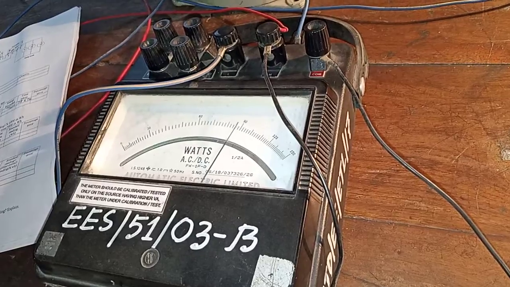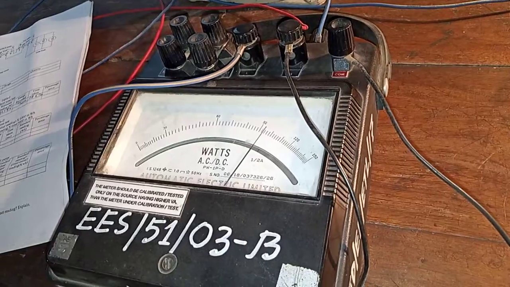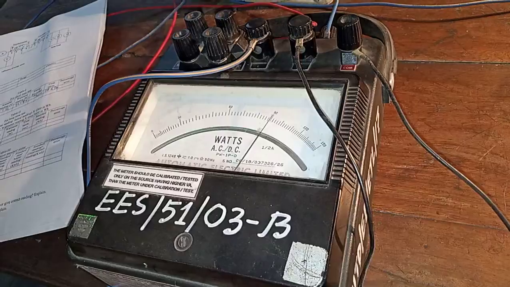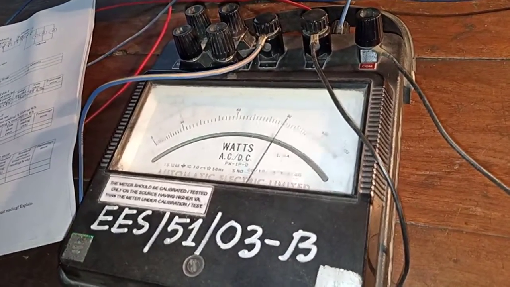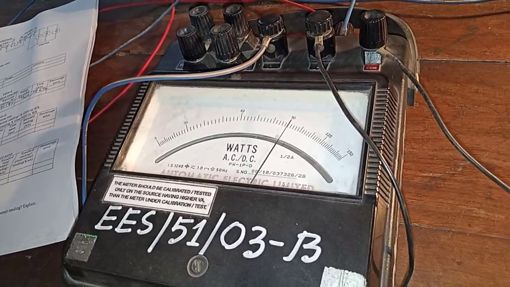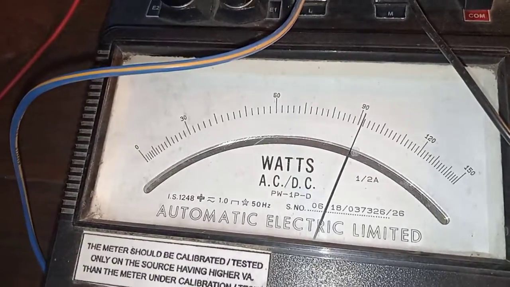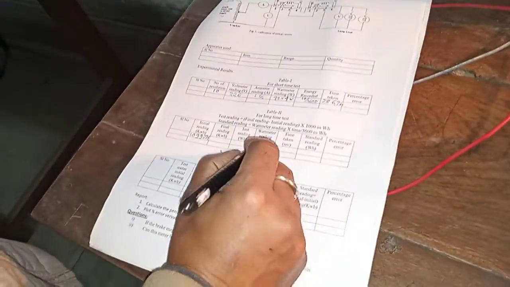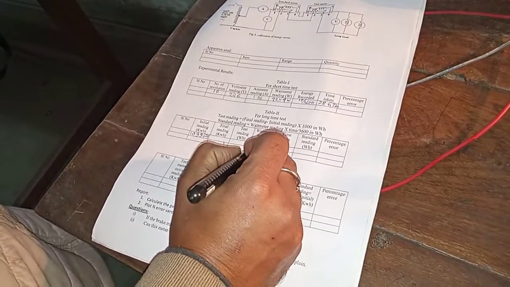This wattmeter has become slightly defective, that's why it is taking more time to settle down. An actual wattmeter, if it were fully accurate, would not take that much time to settle down. It is almost 92 watt like the previous case. So we will write the test wattmeter reading 92, multiplying factor is the same, 4 watt.